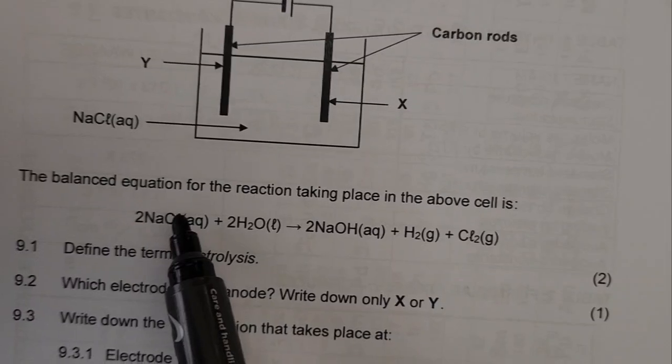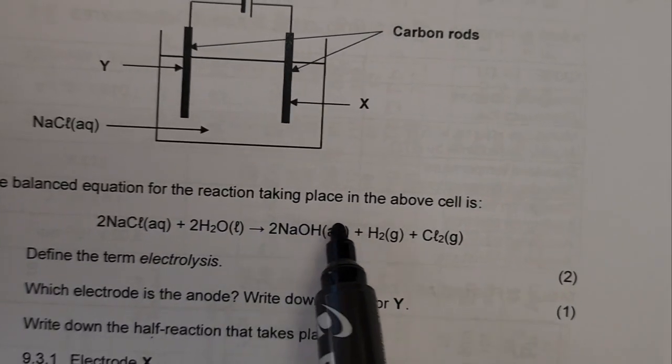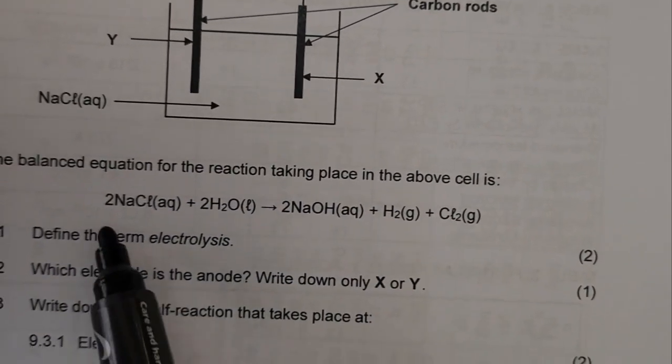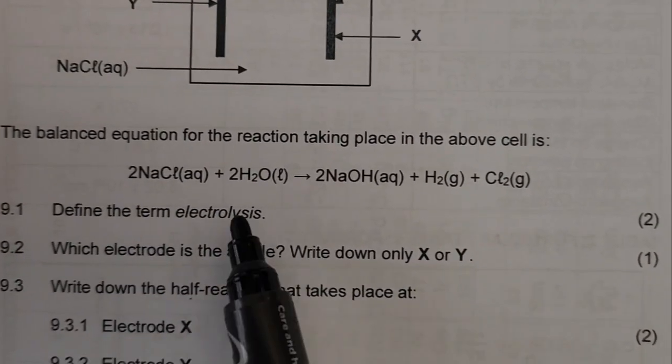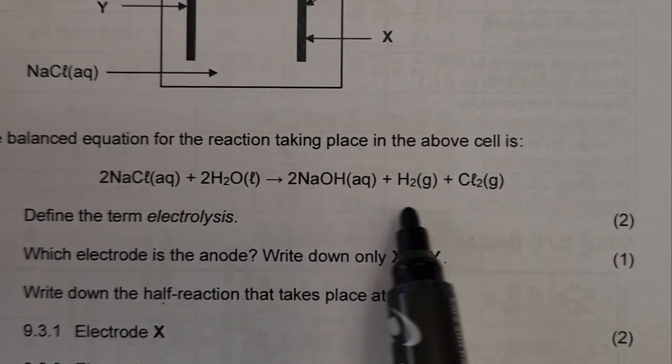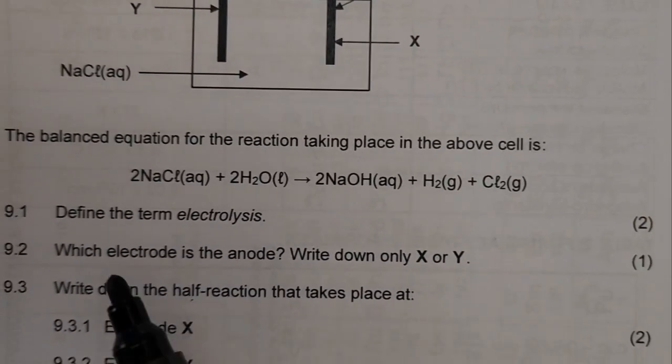The equation for the reaction taking place in the above cell is this one. This one included the spectator ions, and water is also formed. So already you can see what's happening there.